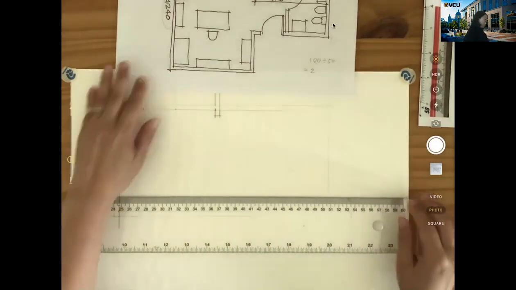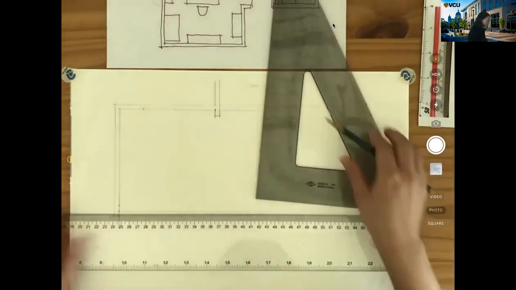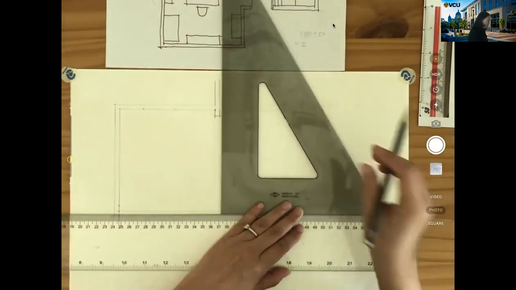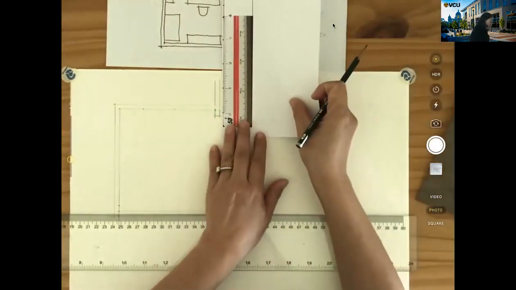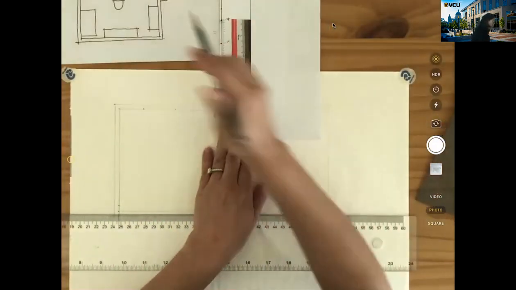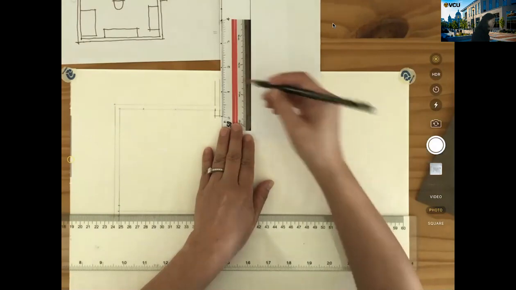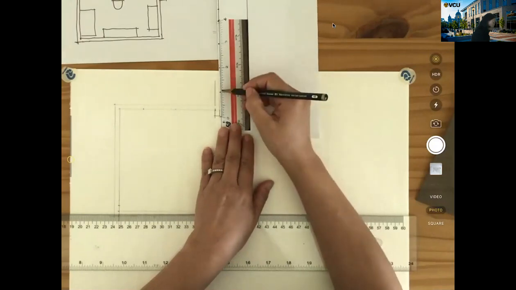Okay, so I'm going to follow up with what we left the last time. There was a little bit of trouble with the iPad, so I'm going to add in more dimensions. I would add in a distance between the wall and the front of the cabinet, 1.5, 1.25, 1.2, 1.2.